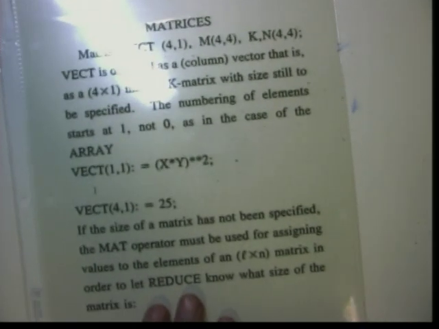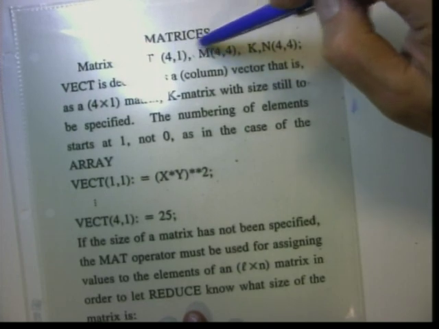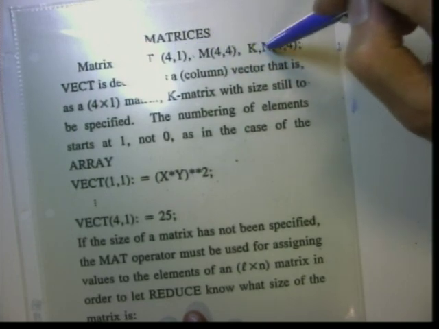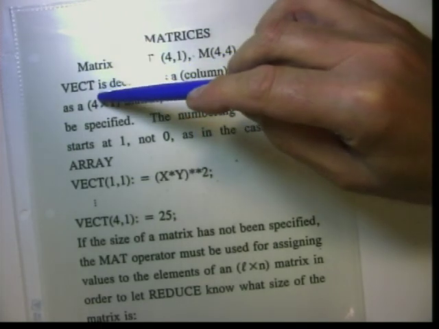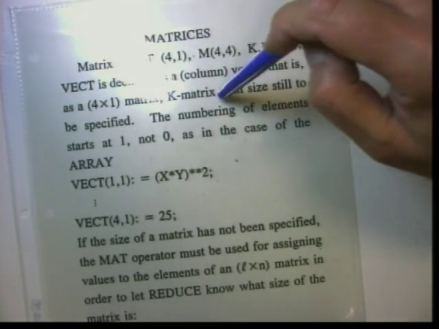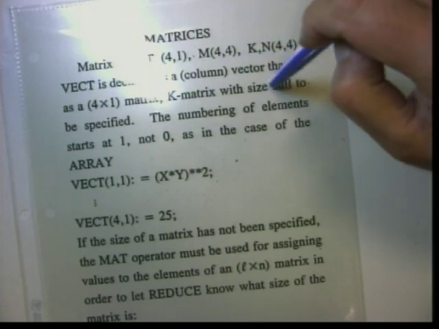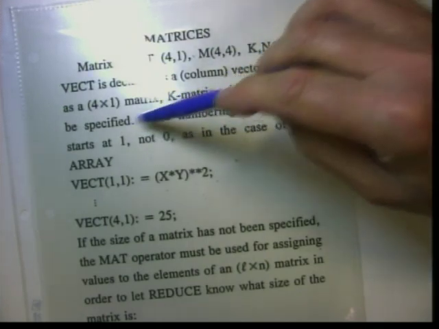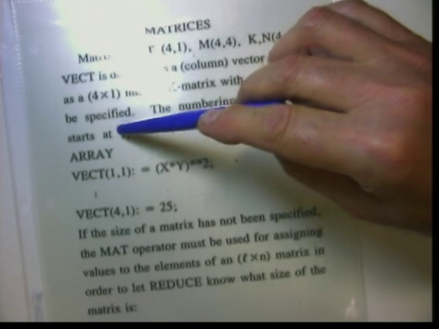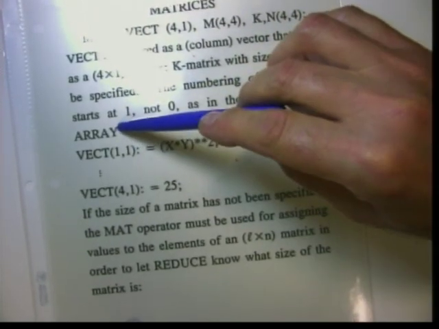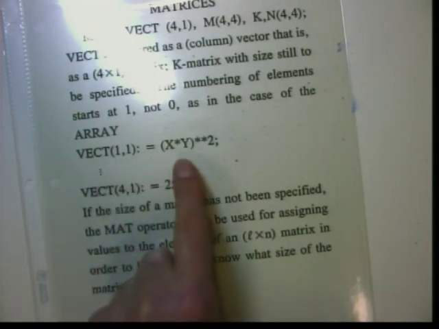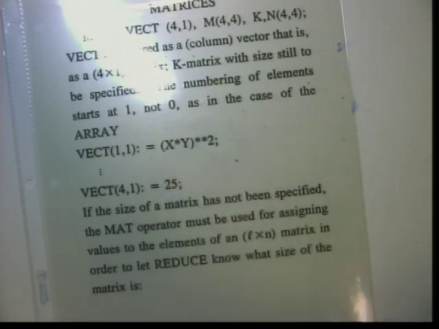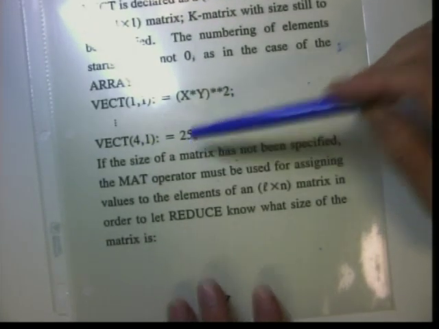There are also matrices, like vector V1, V4, and so on. A vector is declared as a column vector, that is, as a 4 times 1 matrix. Then matrix, with size still not specified. The numbering of elements starts at 1, not 0 as in the case of array. In array, numbering starts with 0; here it starts with 1. Vector(1,1) equals x times y squared, for example. Vector(4,1) equals 25.